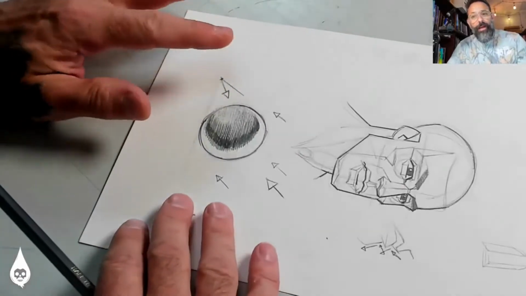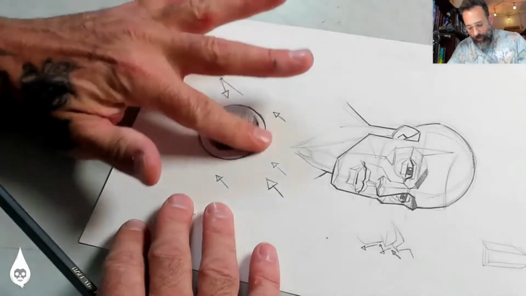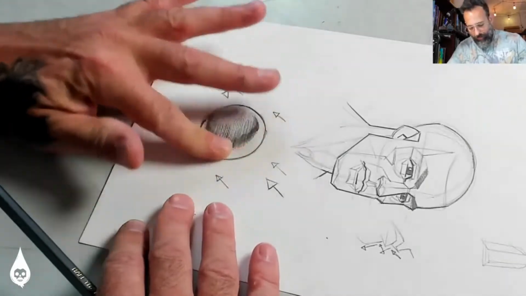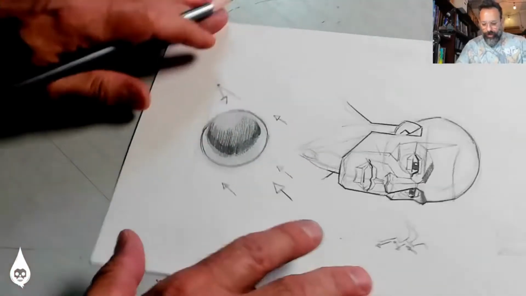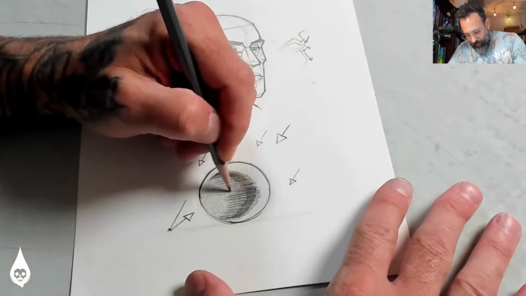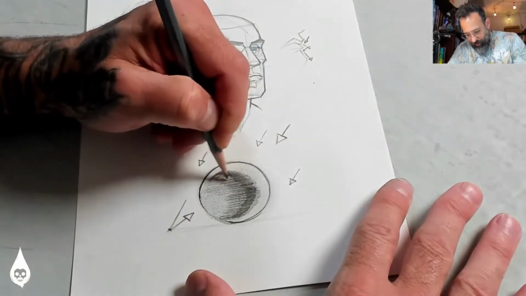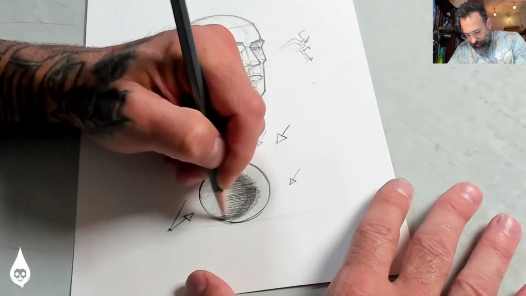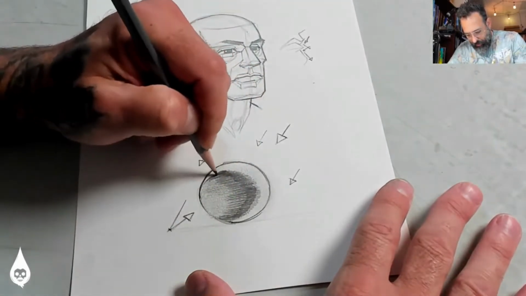So the next thing I'm going to do is add my midtone, and right now the best way for me to do that is simply by smearing. Another technique of drawing. So if you've got your midtone in place, and again this is just a crude and quick example of the theories and the concepts I'm proposing to you today.